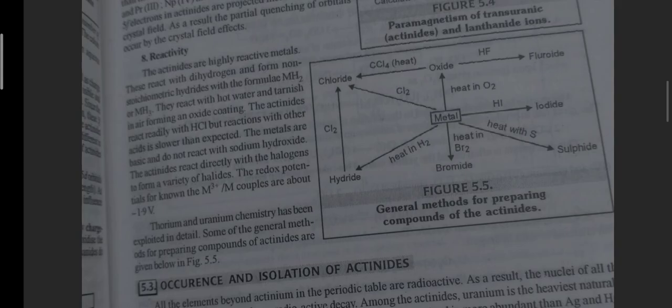The actinides react directly with the halogens to form a variety of halides. The redox potential for the known M3+/M couples are about -1.9 volt. Thorium and uranium chemistry has been explained in detail. Some of the general methods for preparing compounds of actinides are given below.